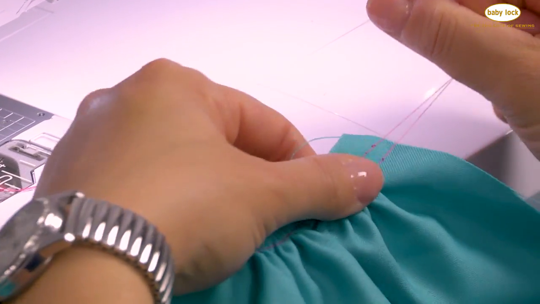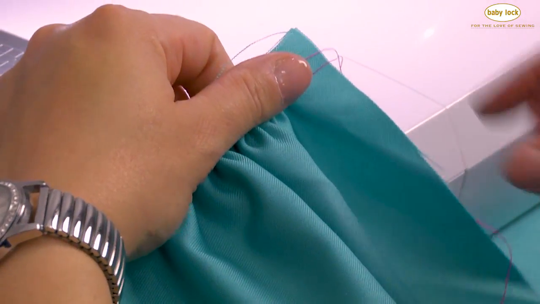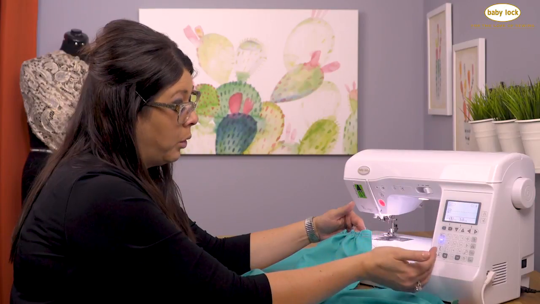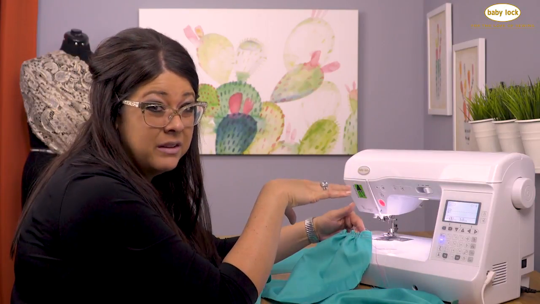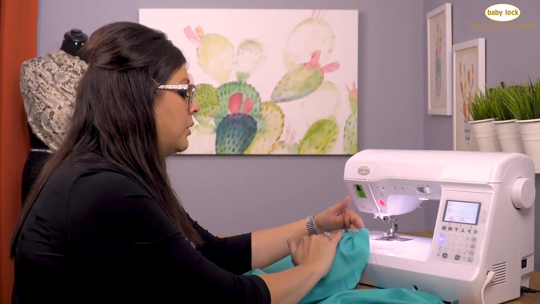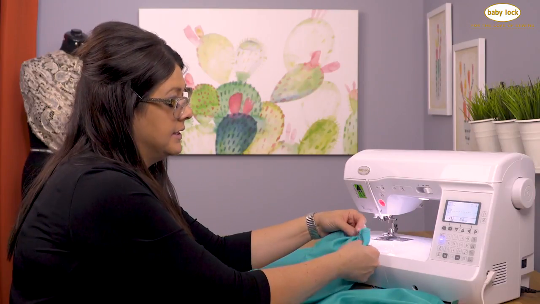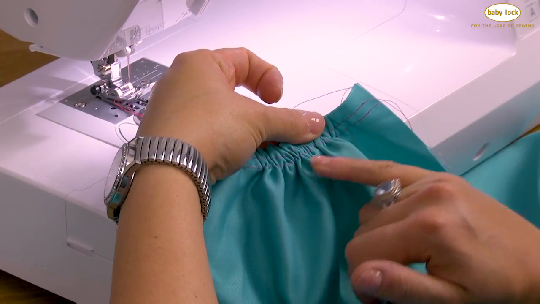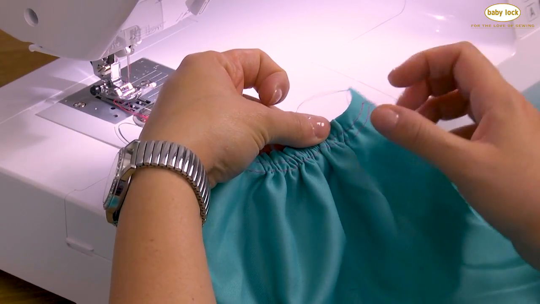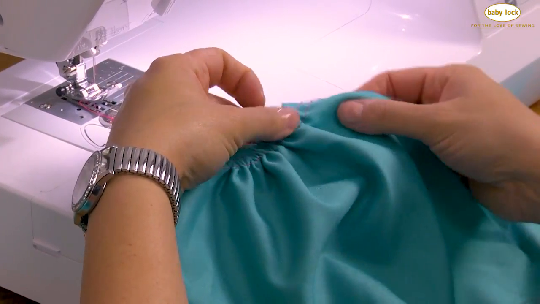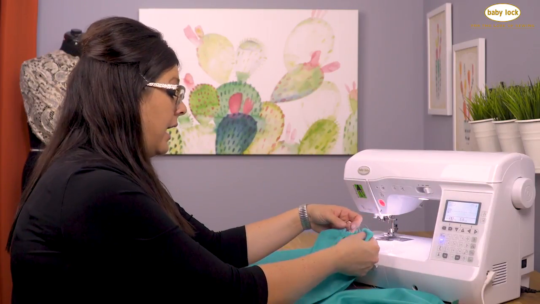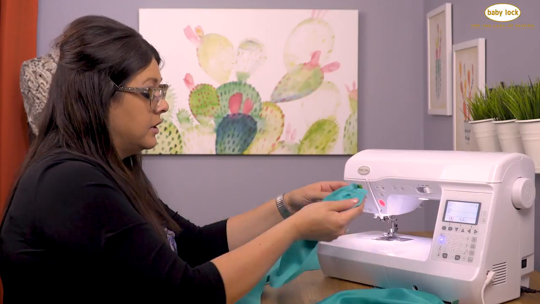The nice thing about a double row of stitching, and sometimes you'll even do 3 rows, is it gives you a little bit of support in case you accidentally break one of them, you still have another. It also helps to distribute the fullness of the gathers between the 2 rows of stitching. So when you do go to sew this to something else, you're not bunching up the fabric, and the gathers are going to fall nicely into your seam. So that really is how gathers are done.